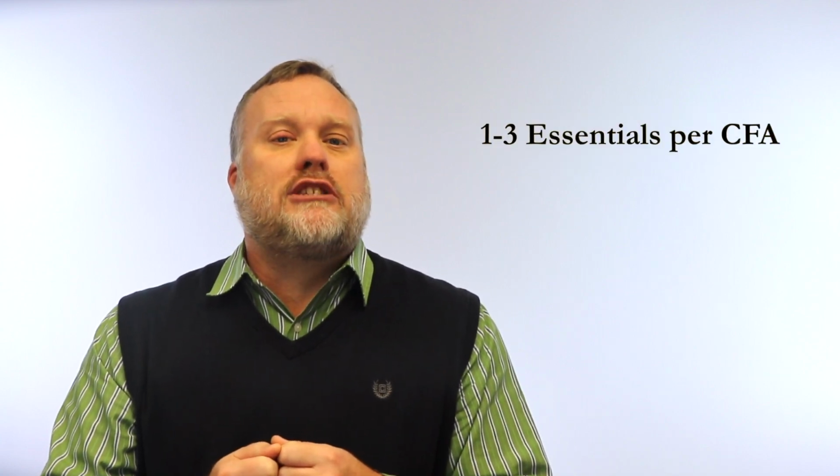With this in mind, we recommend having between 1 to 3 essentials per CFA for a couple of reasons. First, this ensures that the students can complete the CFA in a reasonable amount of time. Second, if remediation is needed, it will be over content that is still relatively fresh on the student's mind. One exception to the limit of 3 essentials per CFA would be if you want to reassess your essentials in a combined way to show growth.